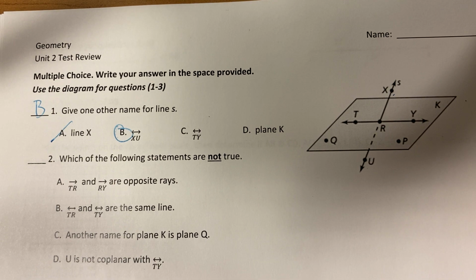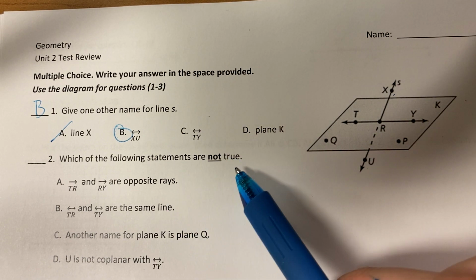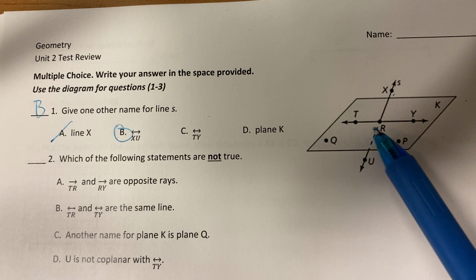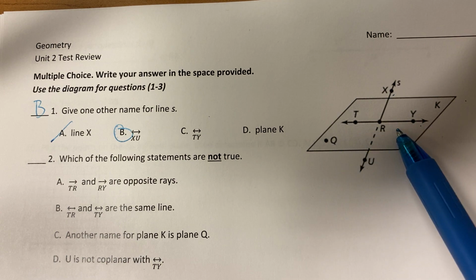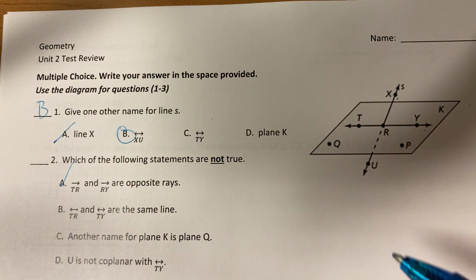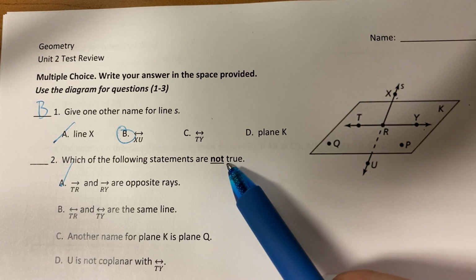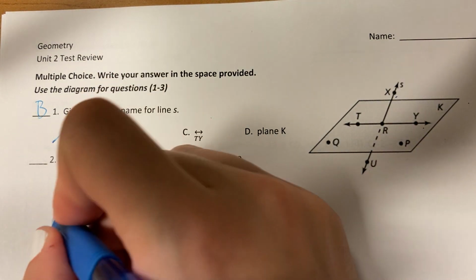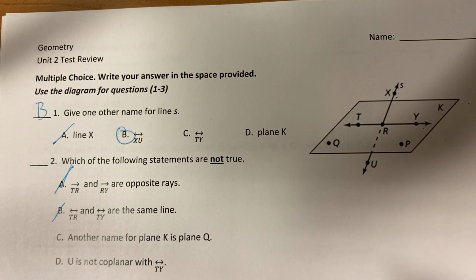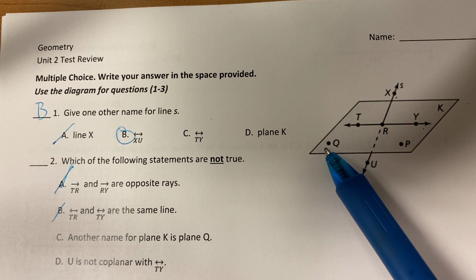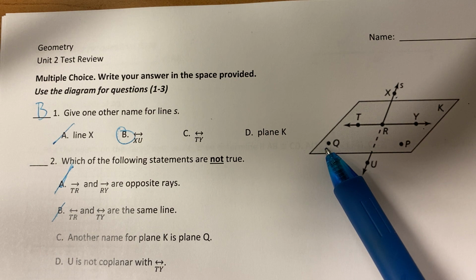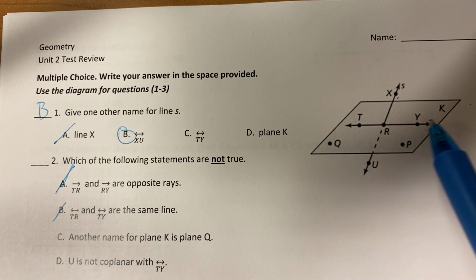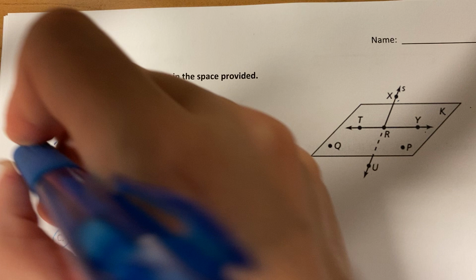Sorry, didn't realize it was cut off. All right, which of the following statements are not true? So TR and RY, they're opposite rays, so that's good. Okay, we were trying to figure out which one's not true. TR and TY are the same line. That's true, so we're gonna cancel that out. Another name for plane K is plane Q. Now, is that true? No, since Q is a point, we can't use it as a label. So C is the one that's not true.